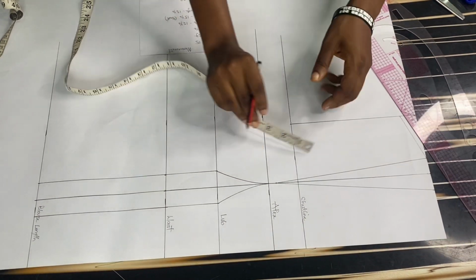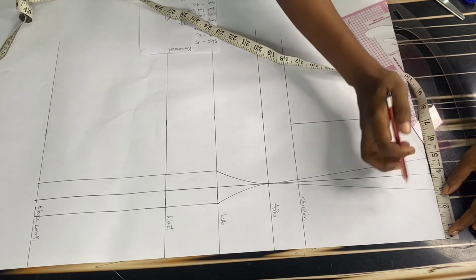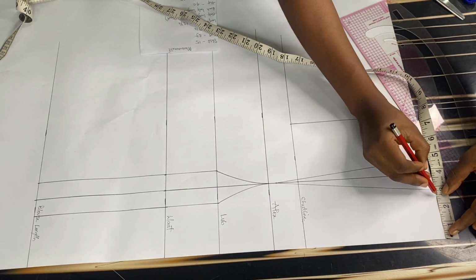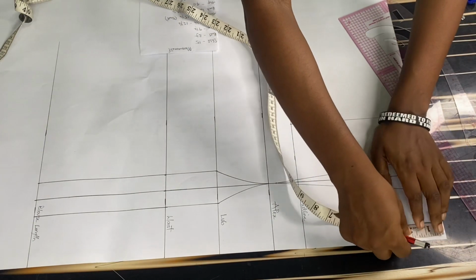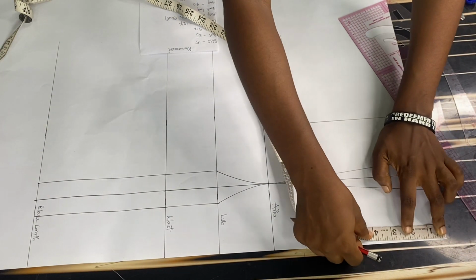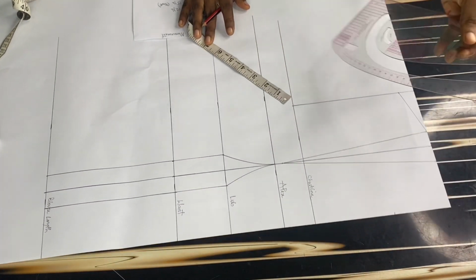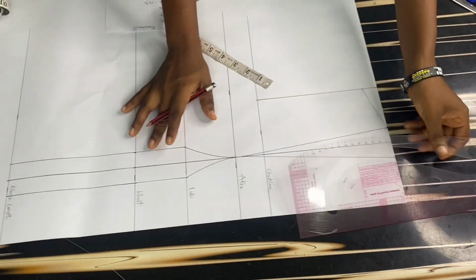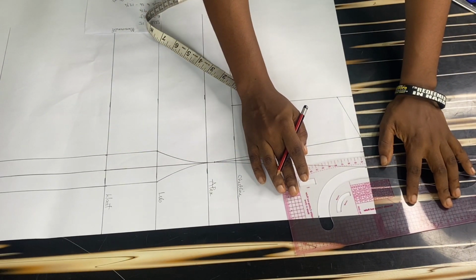Now we'll also be getting our neck line. So the neckline here is 2.75. I'll be using 2.75 for this tutorial, and I'll be coming down by 3.25. So this is the basic neckline, and I'll connect it using my curve.